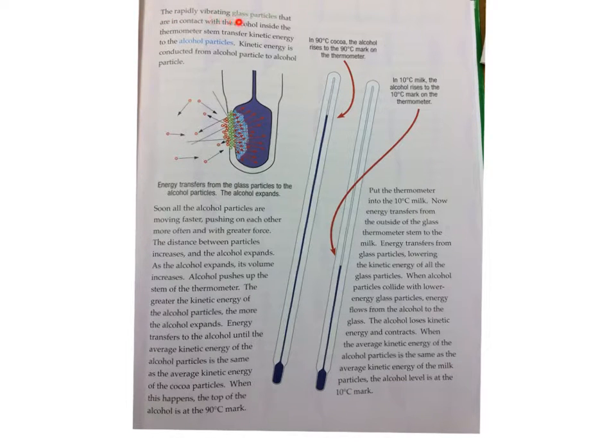The rapidly vibrating glass particles that are in contact with the alcohol inside the thermometer stem transfer kinetic energy to the alcohol particles. Kinetic energy is conducted from alcohol particle to alcohol particle. Energy transfers from glass particles to the alcohol particles. The alcohol expands. So right here we have the cocoa particles hitting the glass particles, and then the glass particles hitting the alcohol particles inside the thermometer. It's transferring energy in this direction.